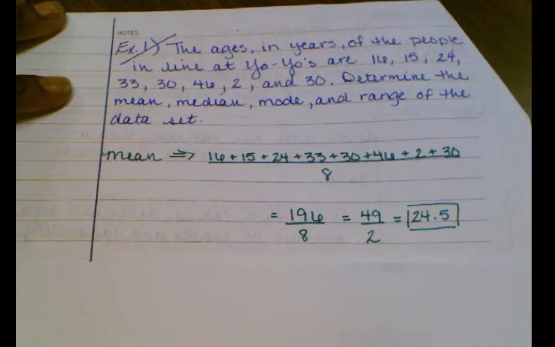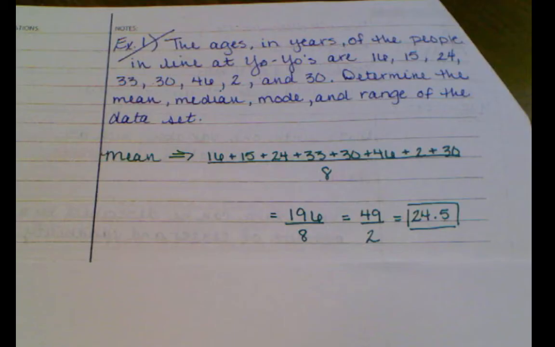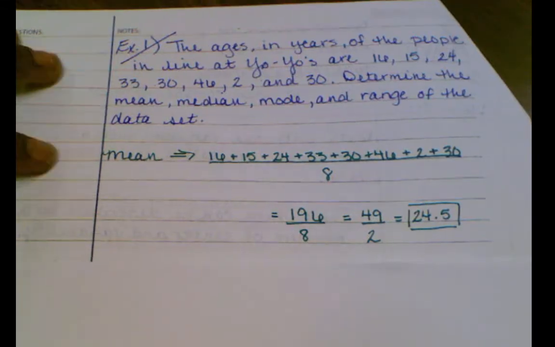Now, I simplified the fraction first. That way, when I do my division, I'm working with smaller numbers. And that simplifies by dividing both numbers by 4, which gives me 49 over 2. And then when I do the math, 49 divided by 2, remember that fraction bar simply means to divide. That gives me 24.5 for the mean.